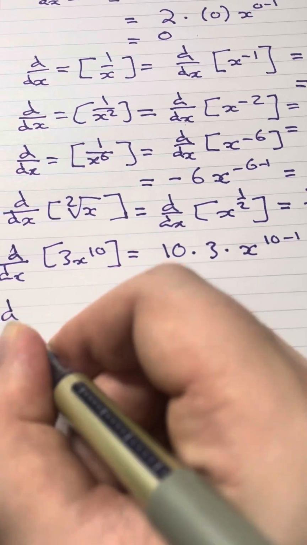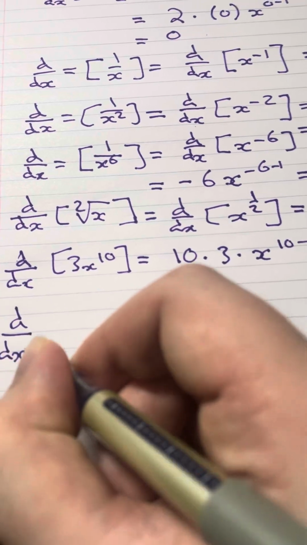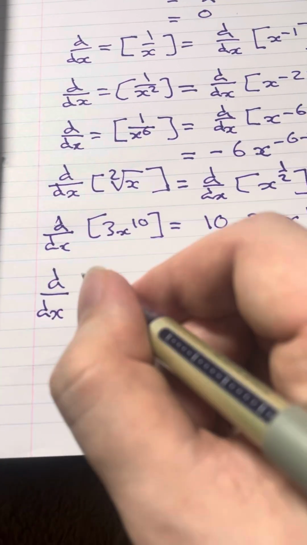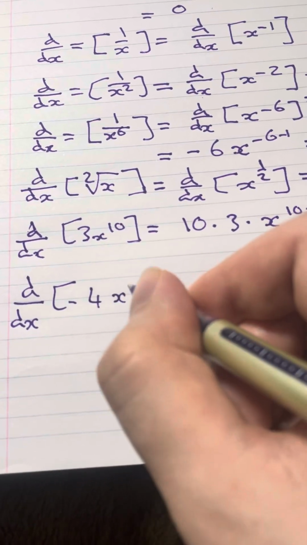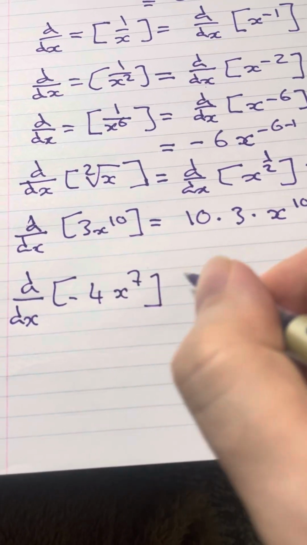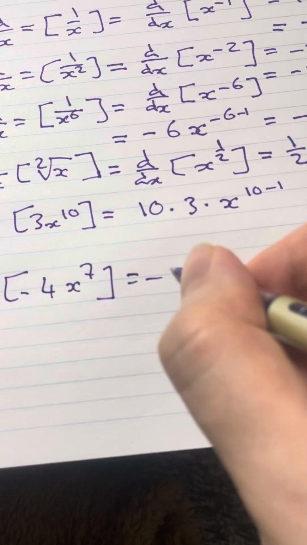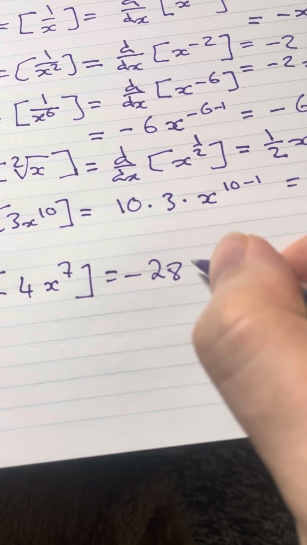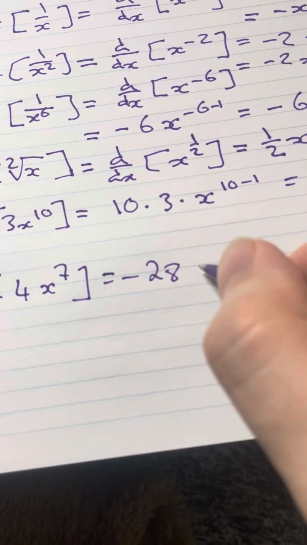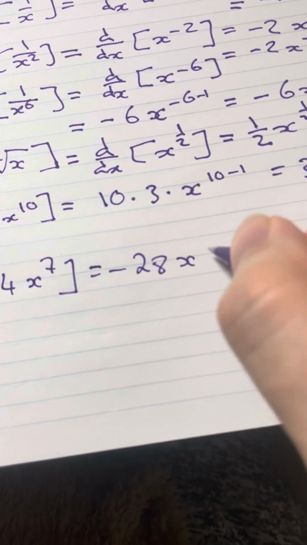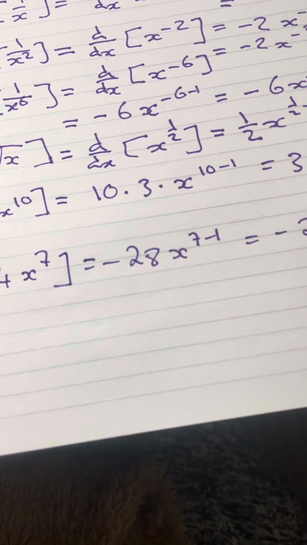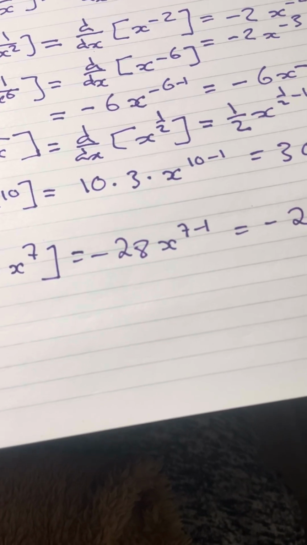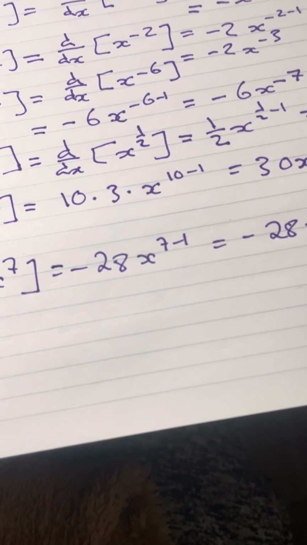And our last example, d by dx of minus 4x to the 7 is minus 28x to the 7 minus 1, which is minus 28x to the 6.